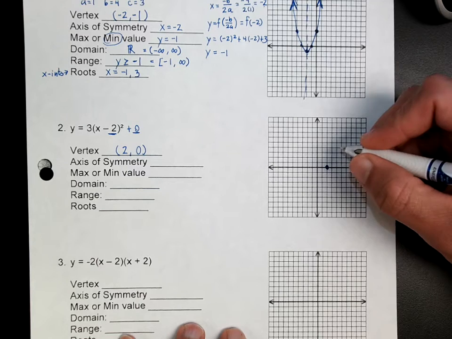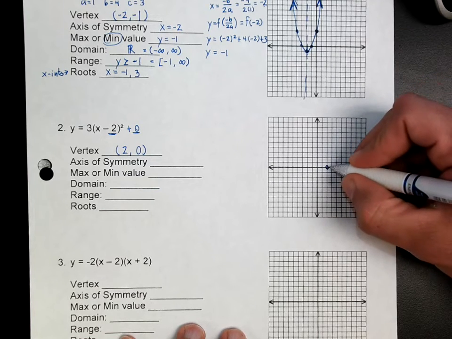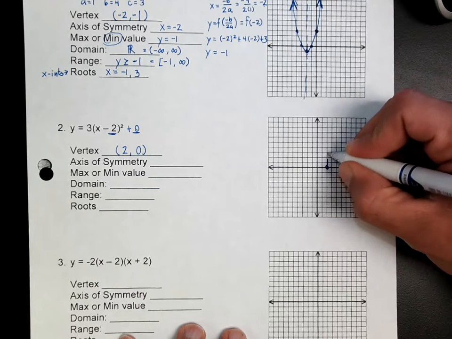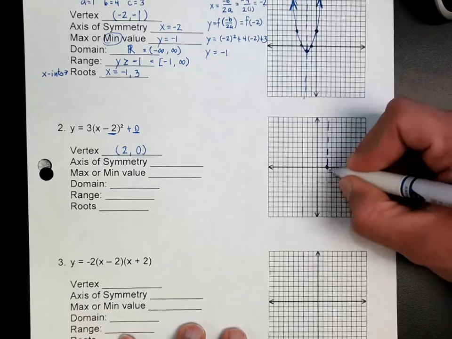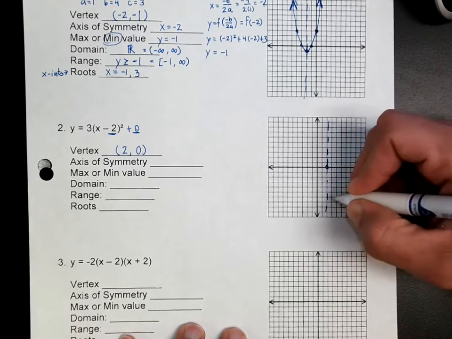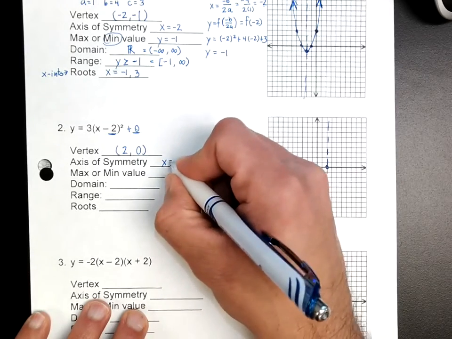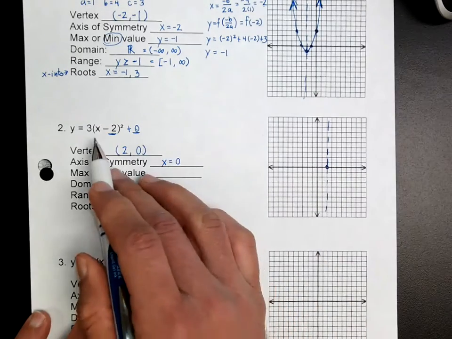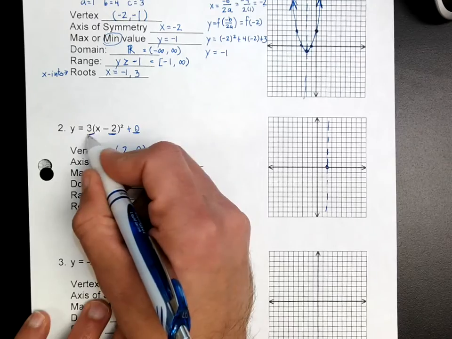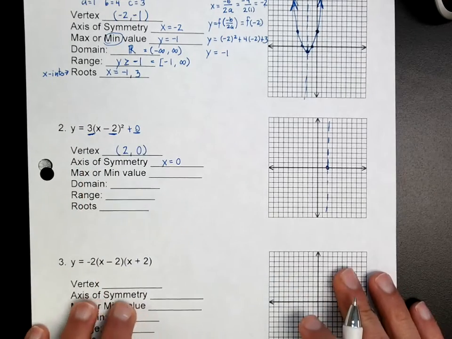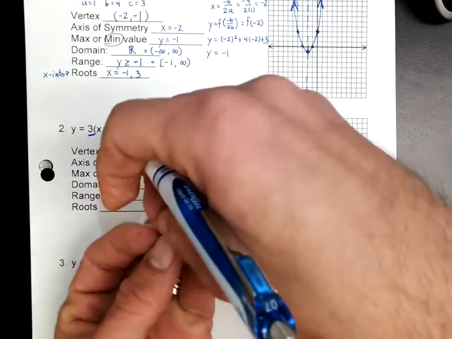Okay, now because this is my vertex, that means that my axis of symmetry is actually going to be located right through that point. Alright, so my axis of symmetry is also going to be x is equal to 0. Now finally we're going to look at this, and if you remember this, this 3 is going to make this a vertical stretch.